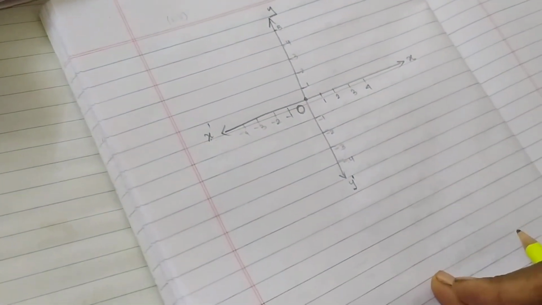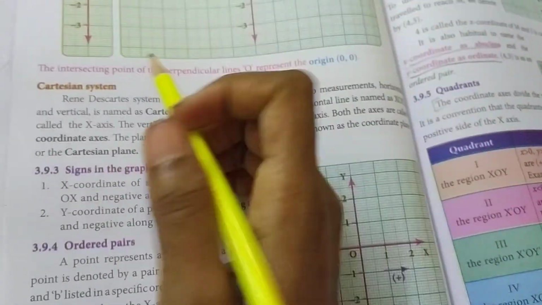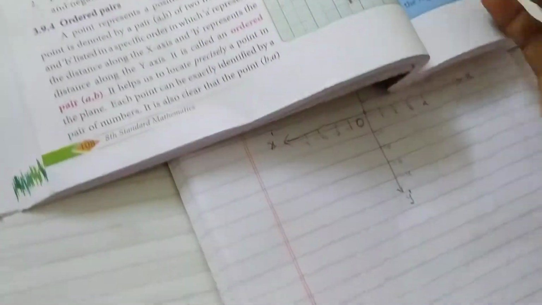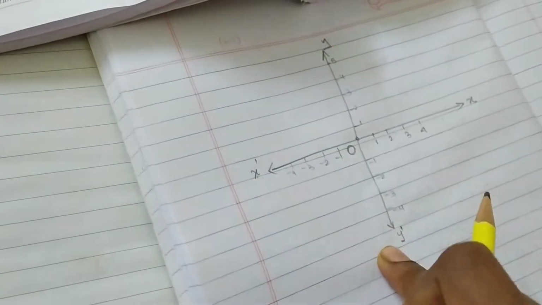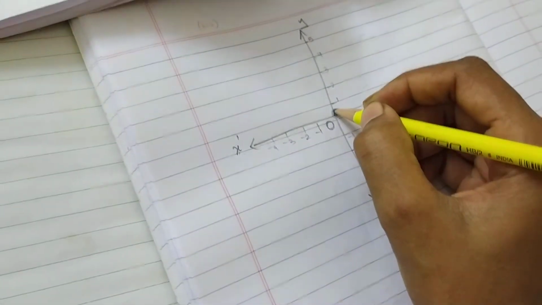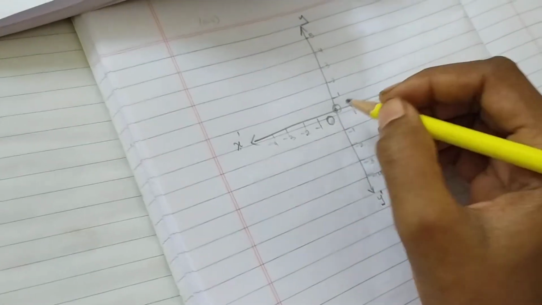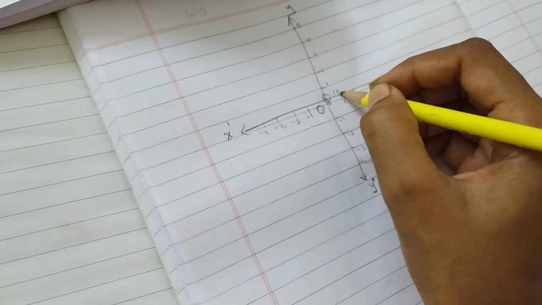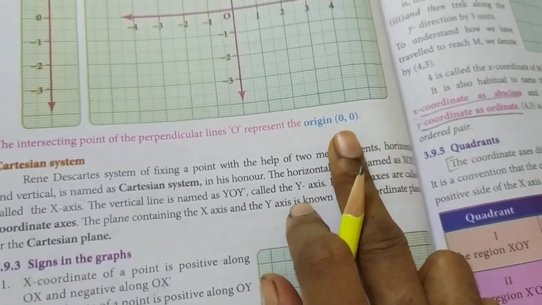That's what they mention. And what is given in your book: the intersecting point of the perpendicular lines is represented by O. So this is the intersecting point, right? Where the x-axis and y-axis intersect is the common place O. That is your origin. This name is origin, which is nothing but 0 in this place. So (0, 0) is the meaning. That is your origin.